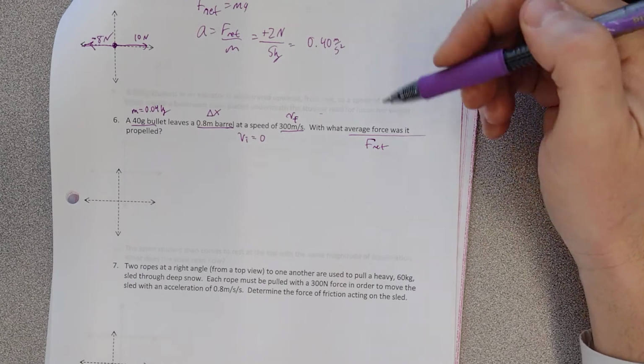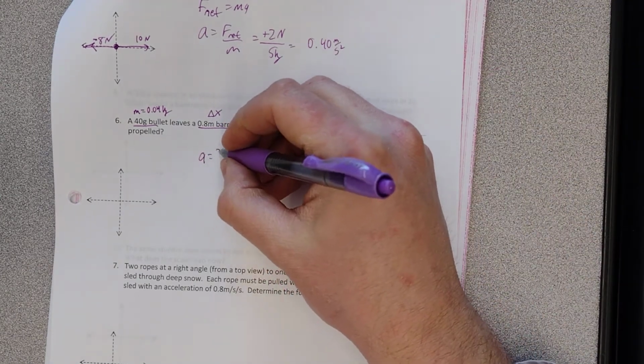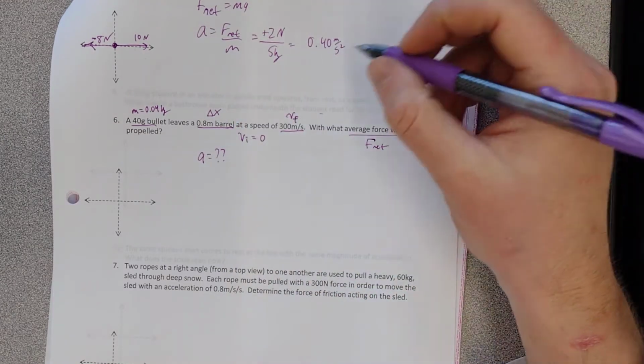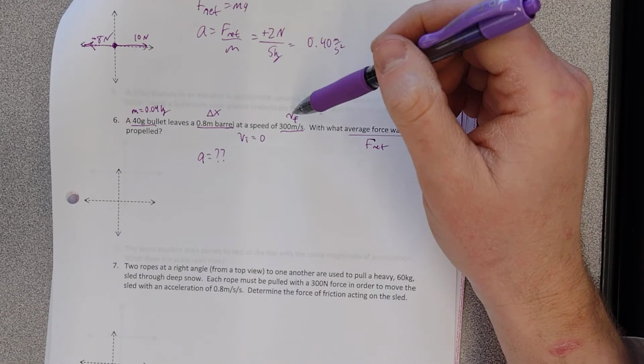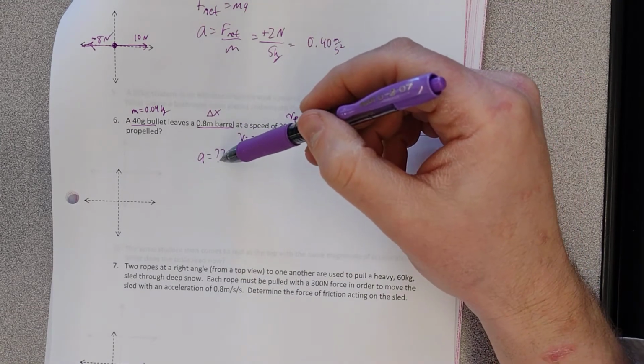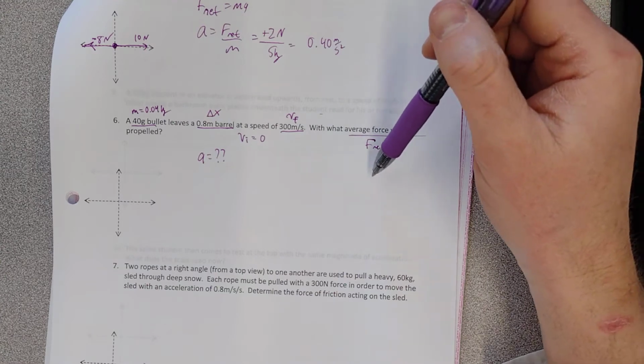So we're going to have to find the acceleration first. All right. Probably using something called the V squared equation. Find the acceleration first. Then you know the mass. You can figure out what the force must be. It's pretty darn big.